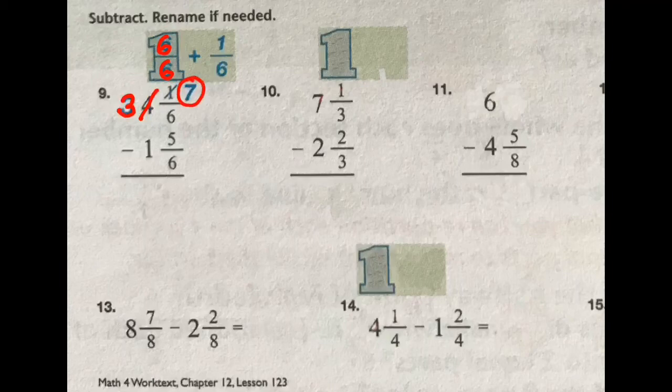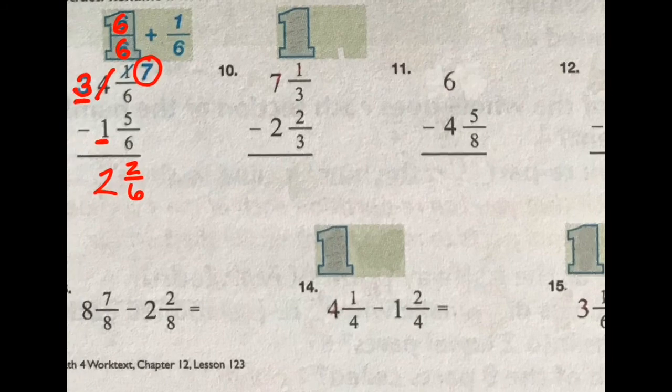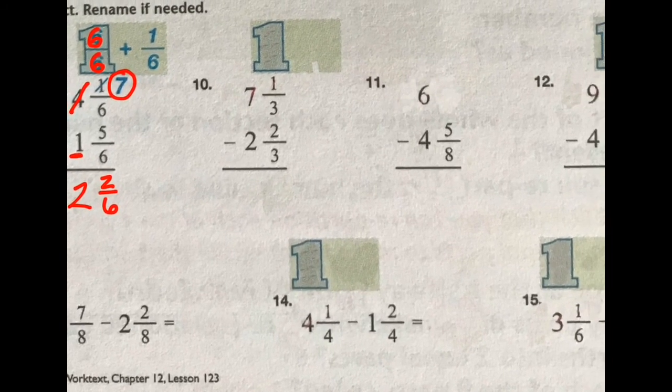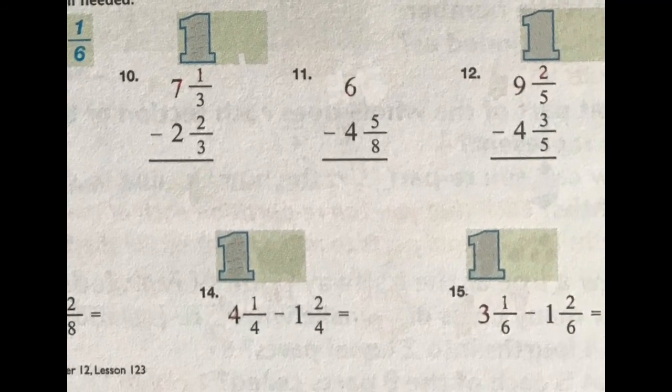So we have 7/6 now minus 5/6 equals 2/6. Then we will subtract the whole numbers. 3 minus 1 is 2. All right, let's do another one. That one was a little bit maybe hard to see because of how they had it redone.